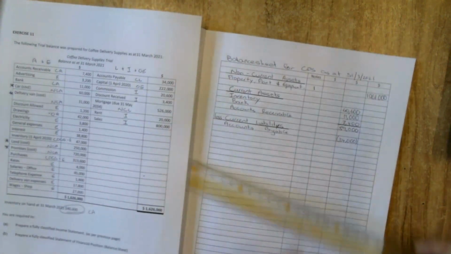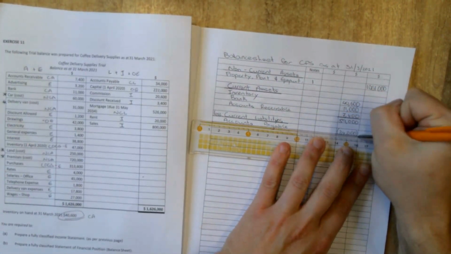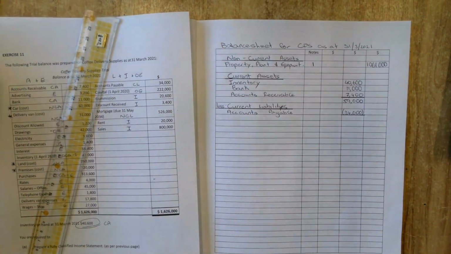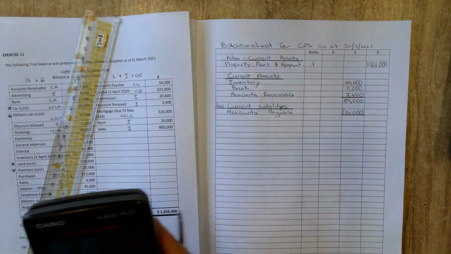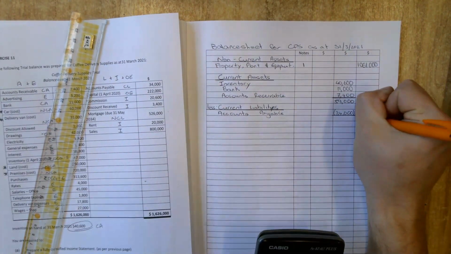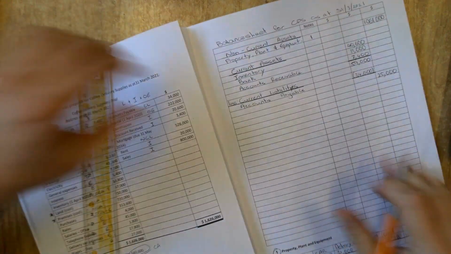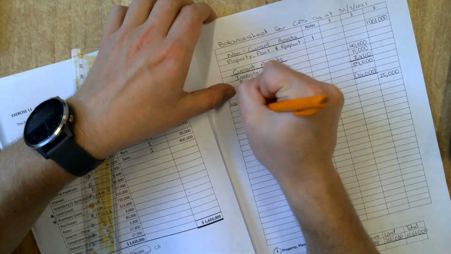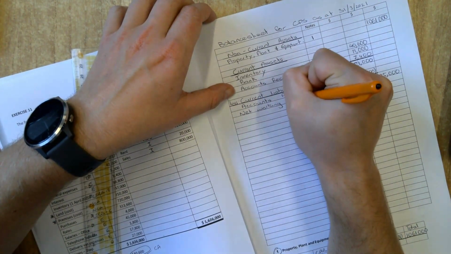The reason we've done that is so we can work out this figure, which is 59,000 minus the 34,000, so 25,000. And that's what we call our net working capital.